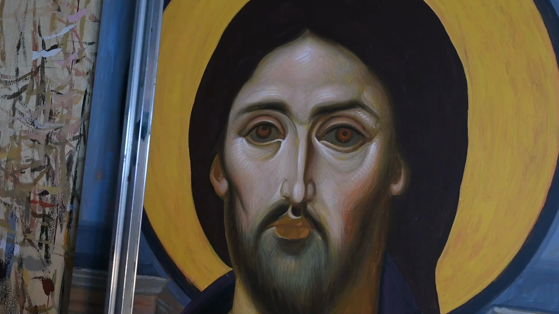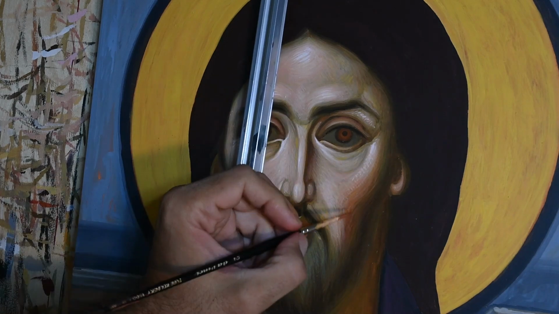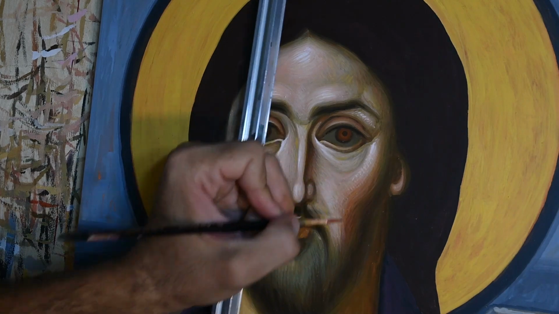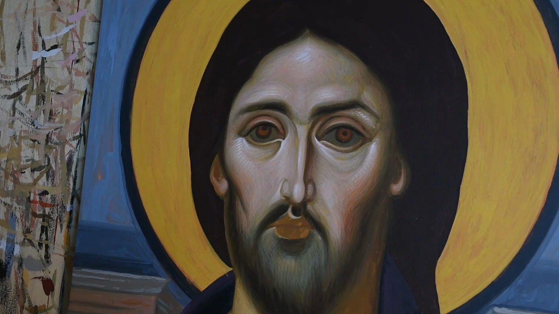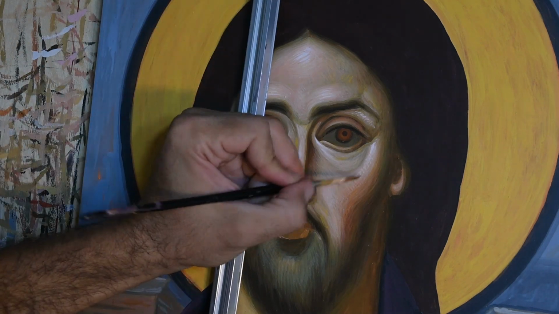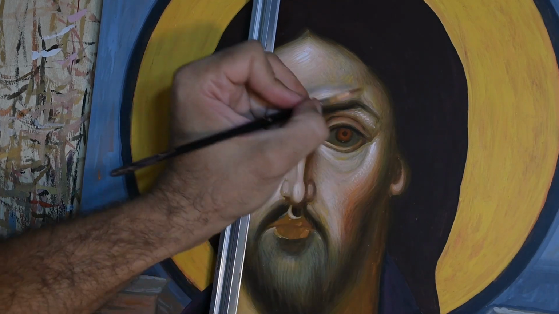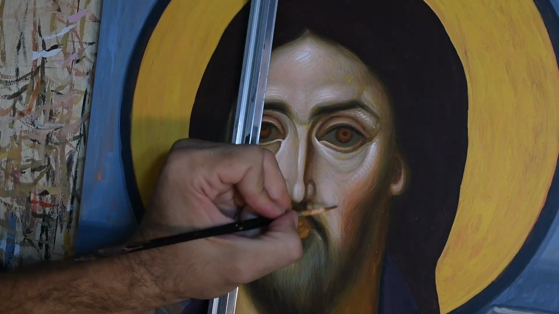Although I'm pretty sure, I've never seen this icon from up close, I'm pretty sure that I would be very, very amazed if I saw this original icon with all its texture of wax on it, all its spiritual, let's say, power.